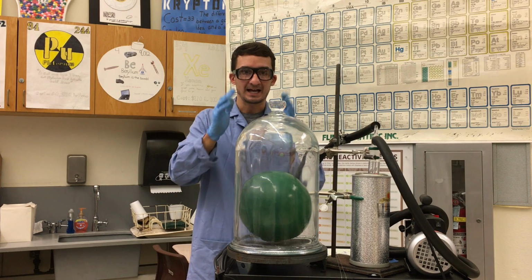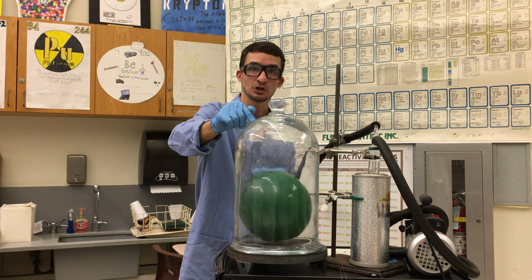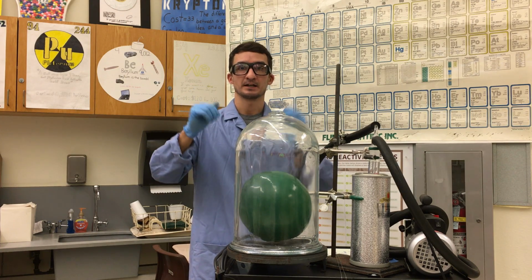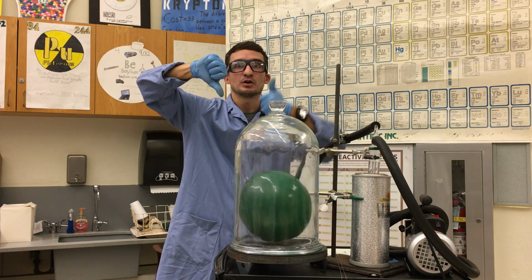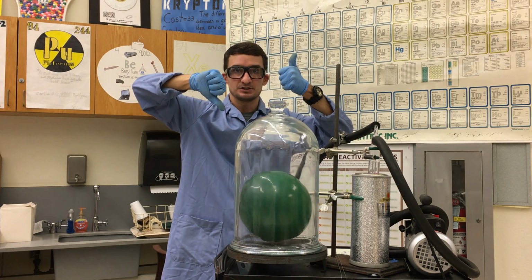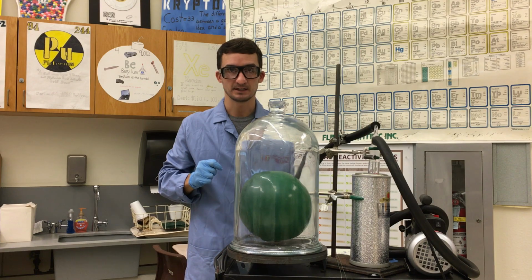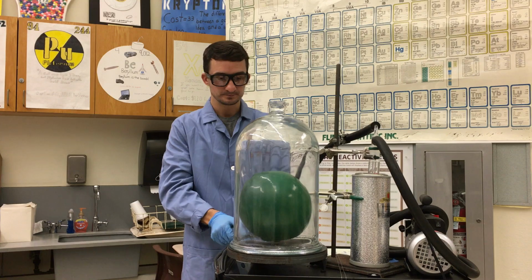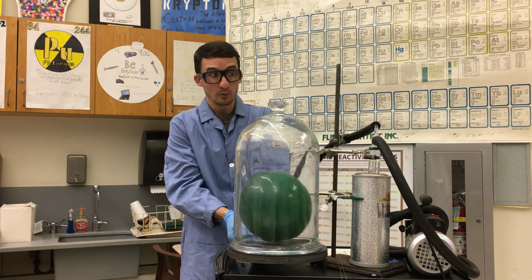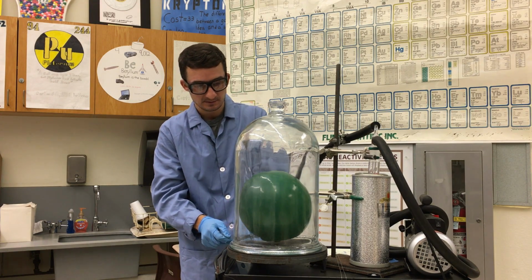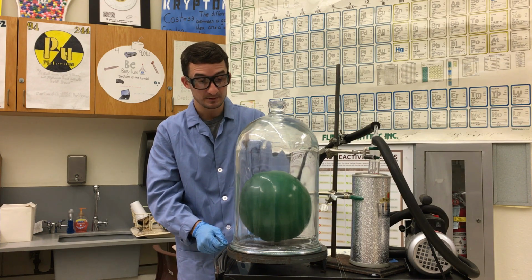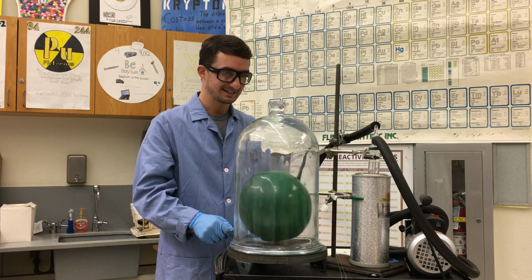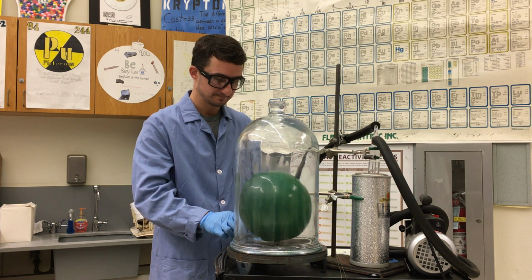And so as the pressure inside the bell jar lowered, the volume of the gas increased. Pressure goes down, volume goes up. Inverse relationship. This is Boyle's law in action. Now watch what's going to happen. I'm going to open the valve here and let some gas back in.